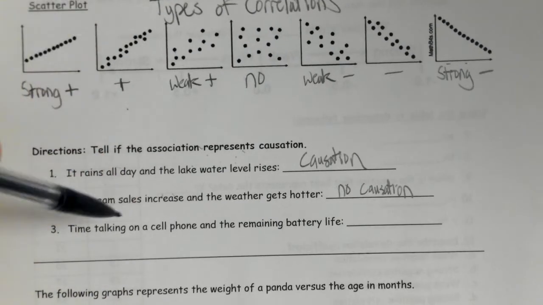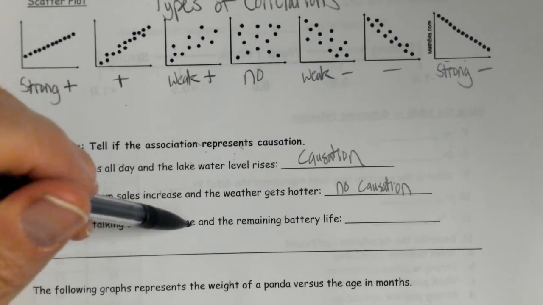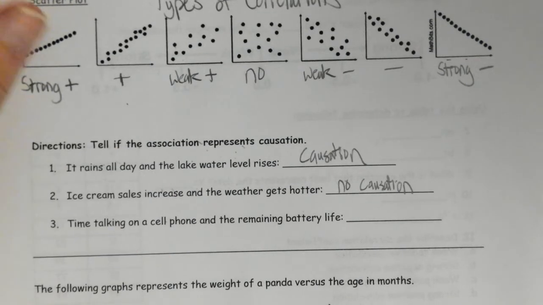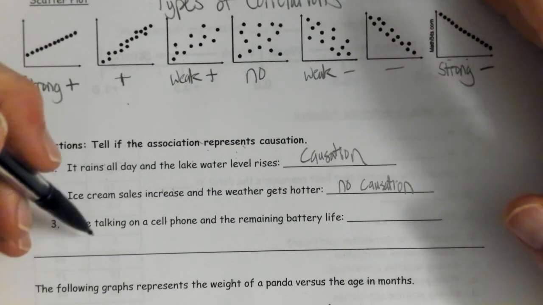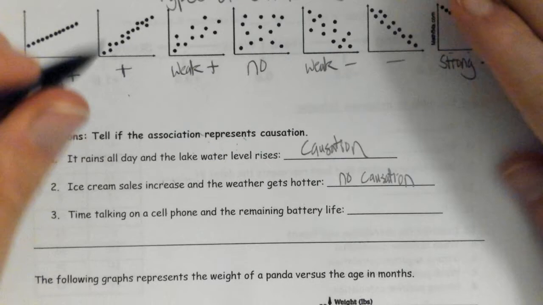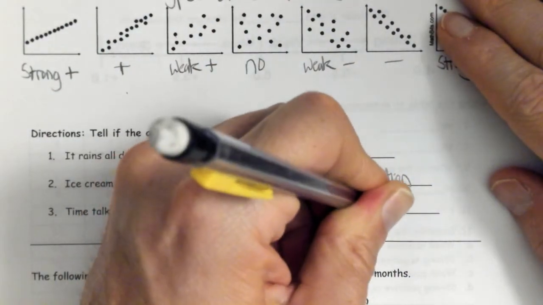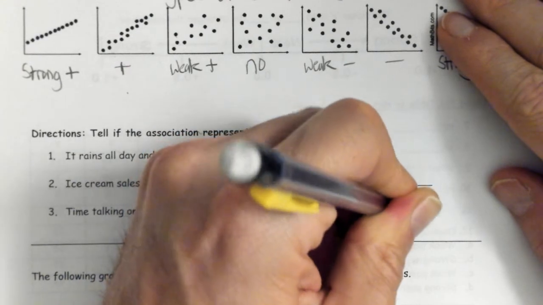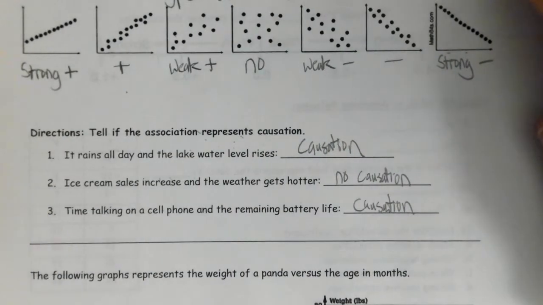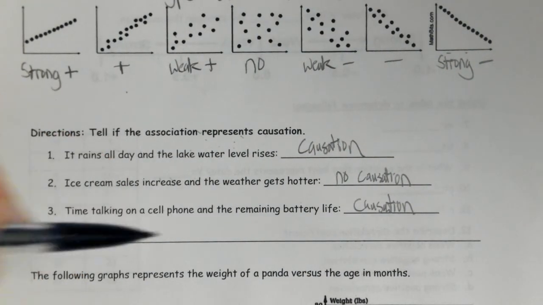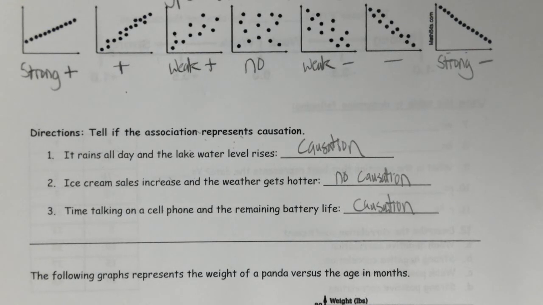Okay, what about the next one? The time on a cell phone and the remaining battery life. All right, the more you talk on the cell phone, the less remaining battery life you're going to have. That is causation. And I would say that would probably be a negative correlation. The higher the minutes go talking on the cell phone, the less amount of battery life you're going to have remaining. As one goes up, the other one goes down, negative correlation.